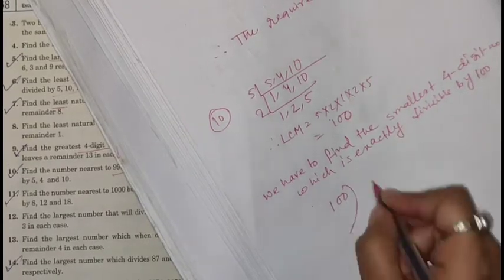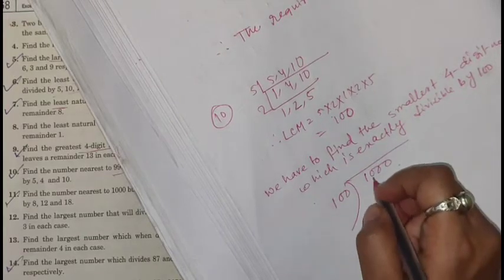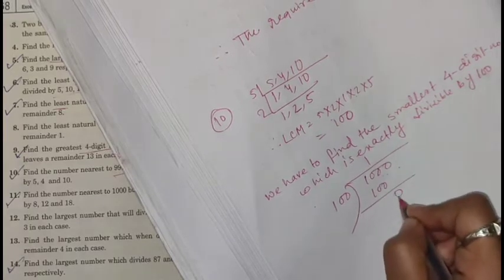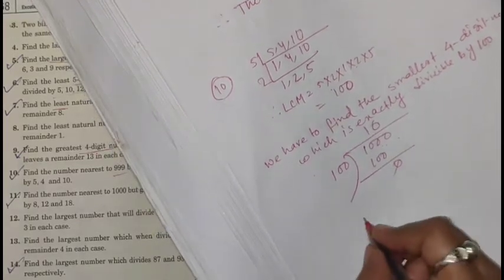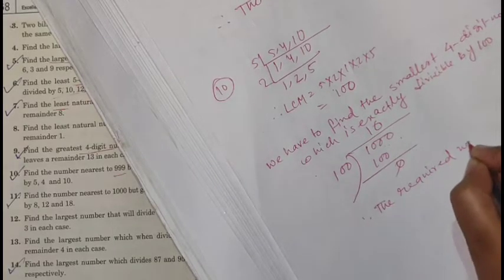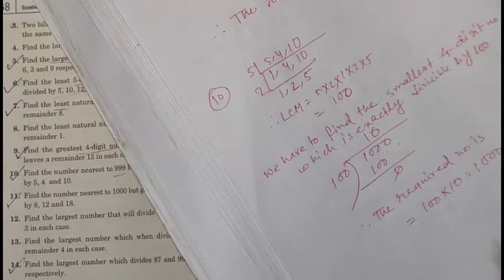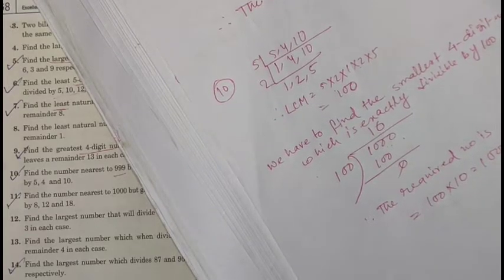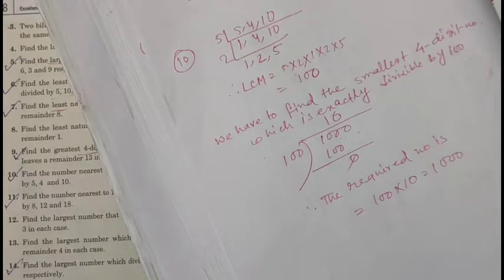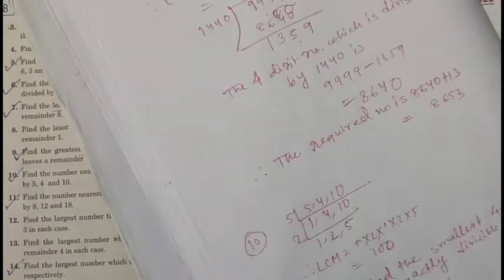So you have to divide the smallest 4-digit number by 100. So 100 ones are 100, 0, that means this will be 0. Okay, so the required number is 100 multiplied by 10, that is 1000. This will be the number which is greater than 999 but nearest to 999, exactly divisible by 5, 4 and 10. Okay.